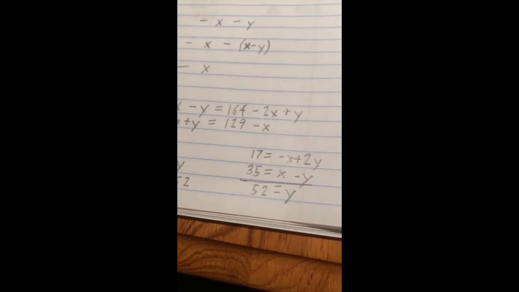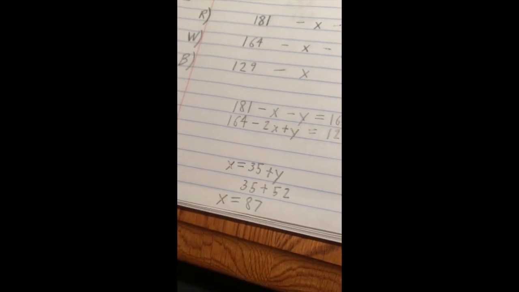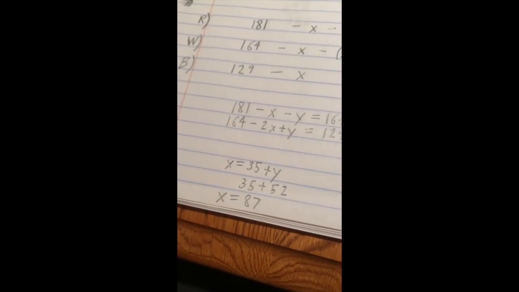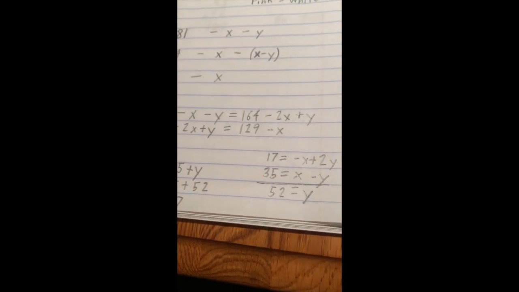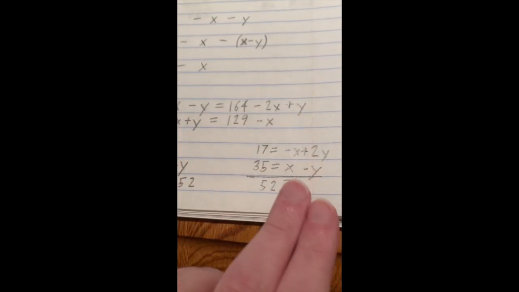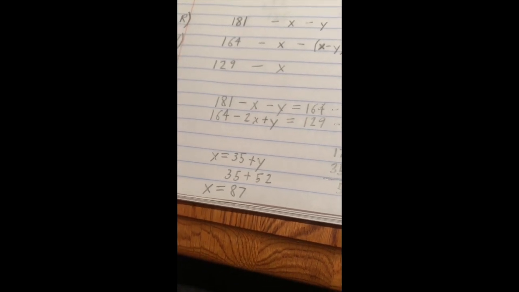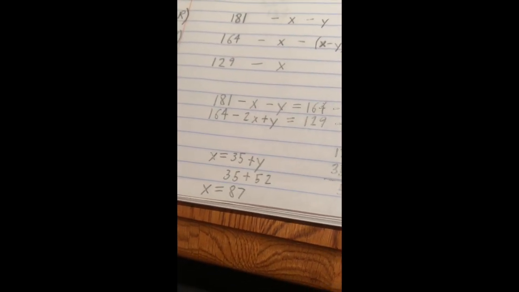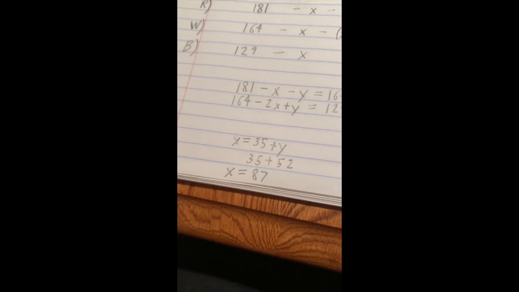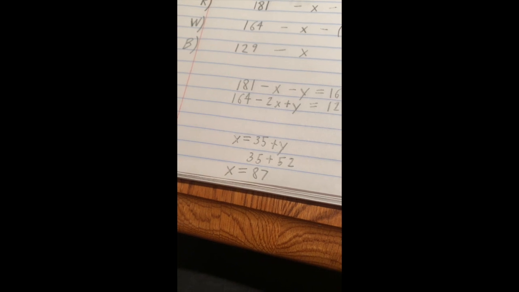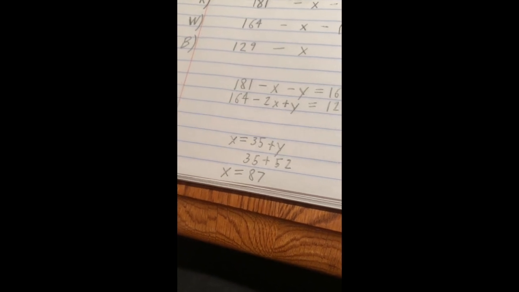And then you plug 52 into x equals 35 plus y, taking this equation and moving it around so you get what the x would have been. Because we have y now, you plug in 52, 35 plus 52 is 87, and that equals X.